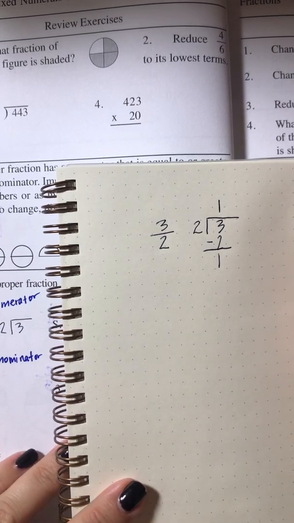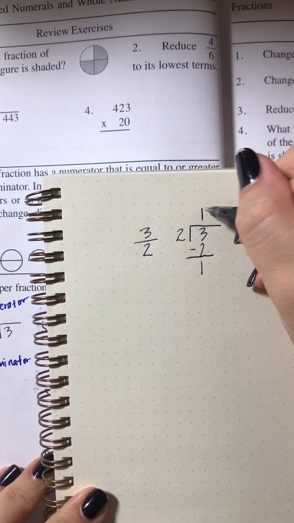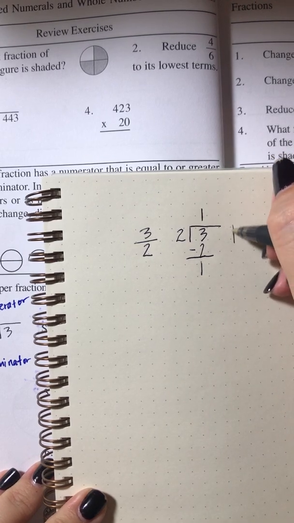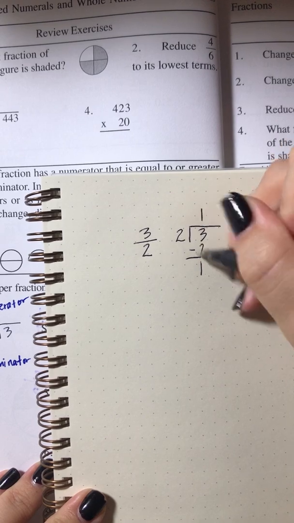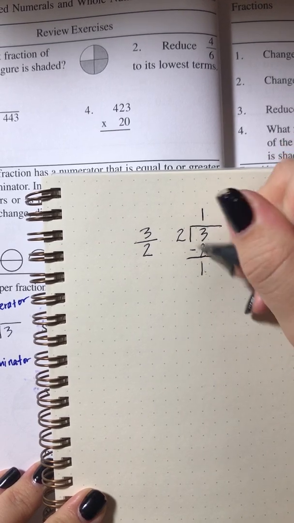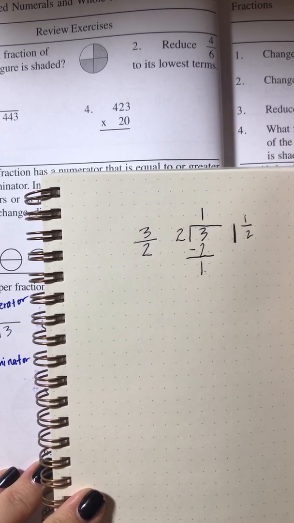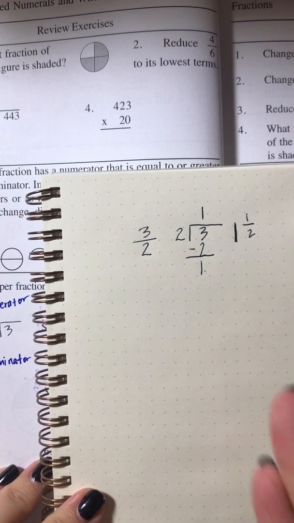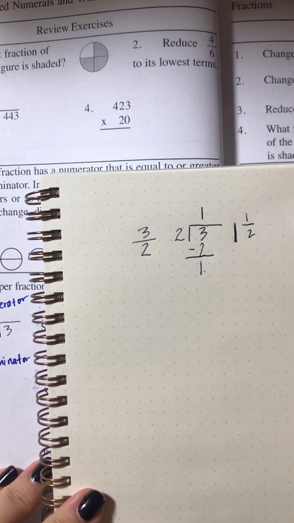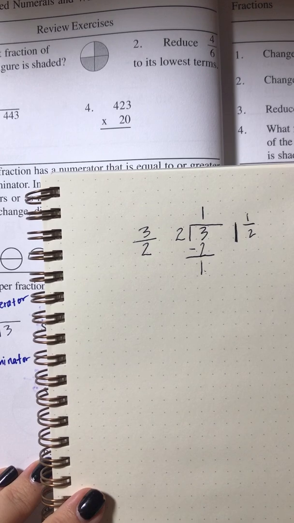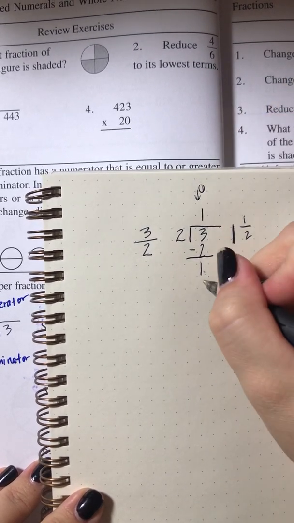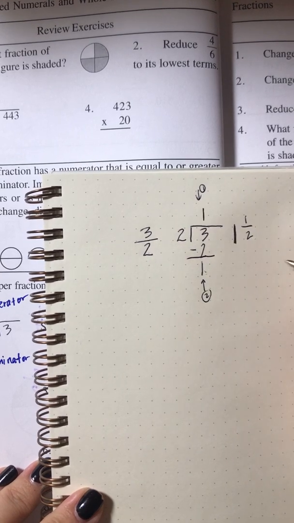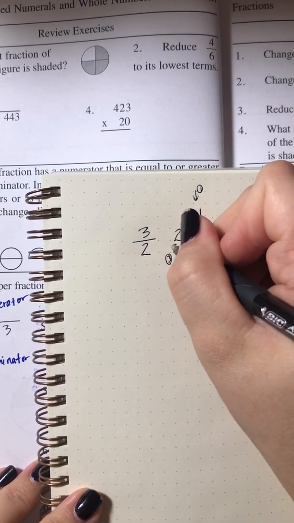And all we do is take the top number, put it large as the whole number, and then take these two and make it a fraction, 1 over 2. And that's it. You have your mixed number. So just remember, after you divide, you put this number first. So I'm going to put a number 1 here. Then this number goes second, and this number goes third.